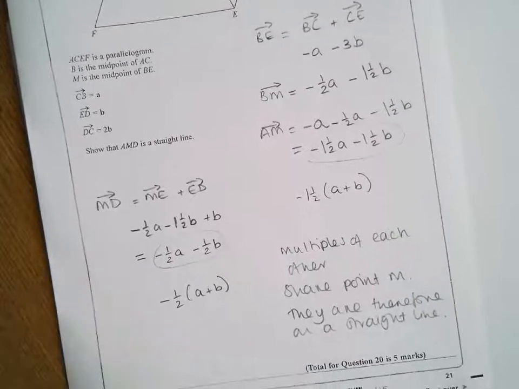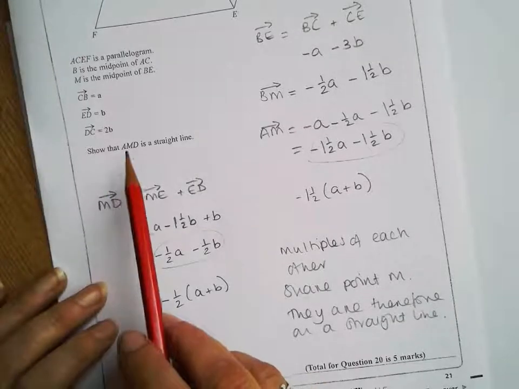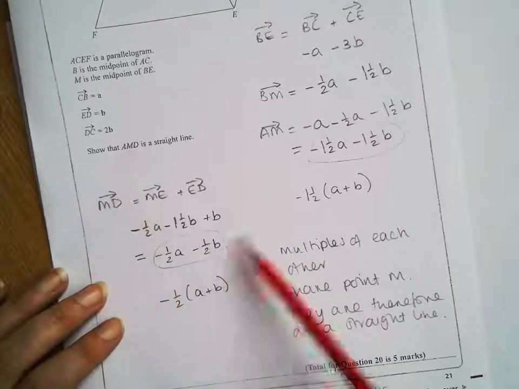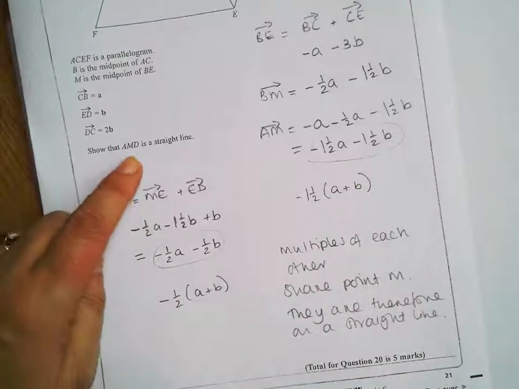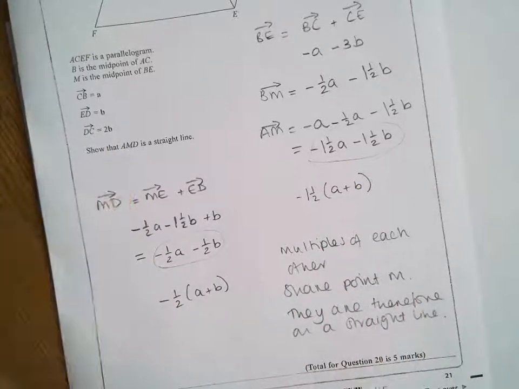Okay, so for this question you basically need to prove that the two vectors A to M and M to D are multiples of each other, and then because they share point M, they are on a straight line.